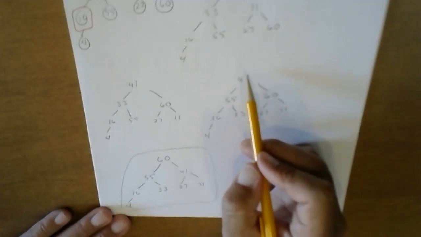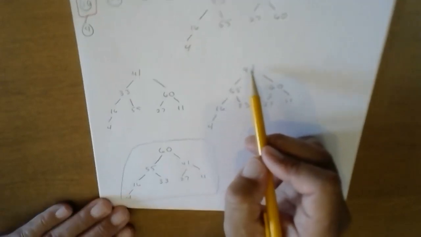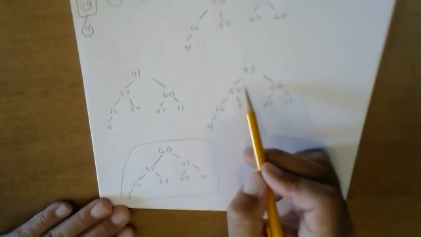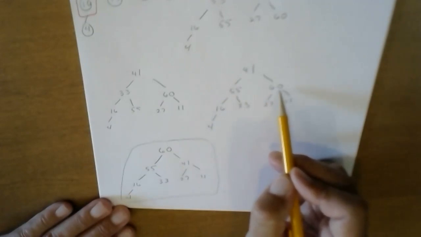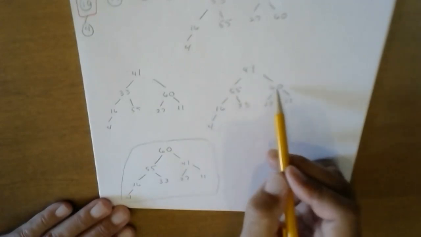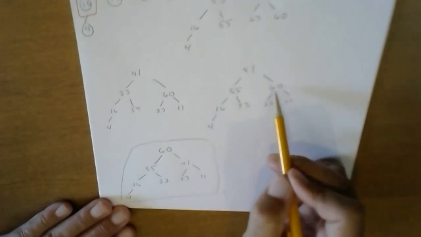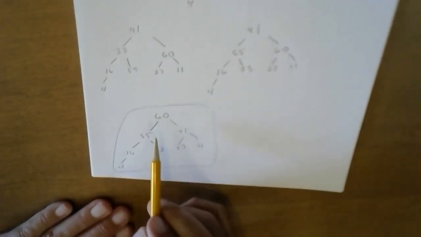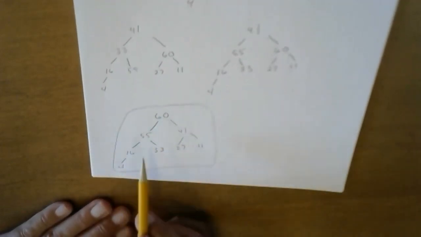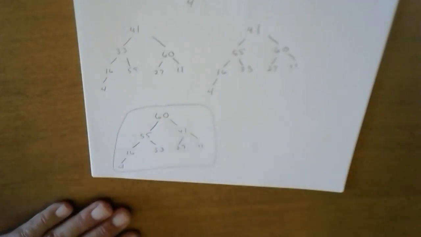And then my fourth one was to check the head. And I say, yes, I need to percolate down. It's going to go here. So the 60 moves up and I check and it doesn't have to go any farther. So my tree is still complete and every parent is larger than every child.